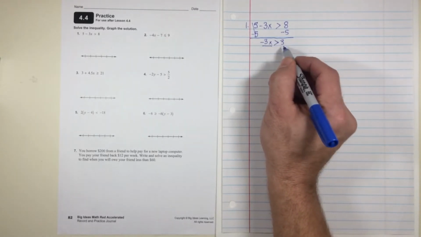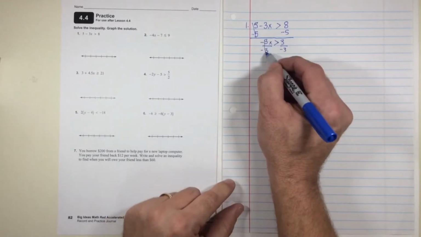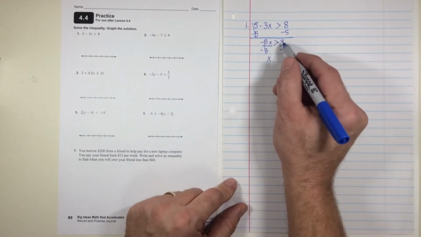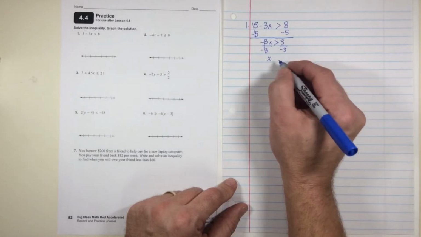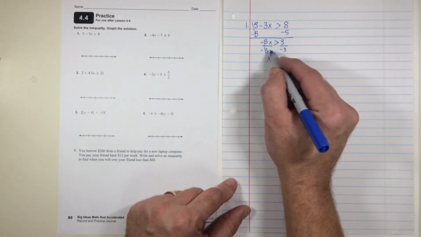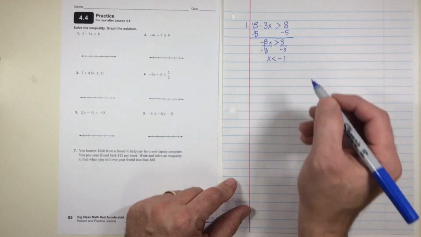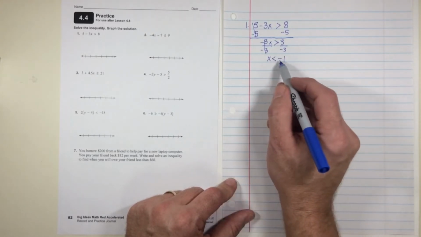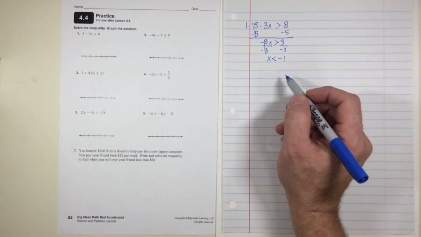Now I divide both sides by a negative 3. This will stay x. 3 divided by negative 3 is negative 1. And I have to flip that sign around now because I did just divide both sides by a negative. x is less than negative 1.